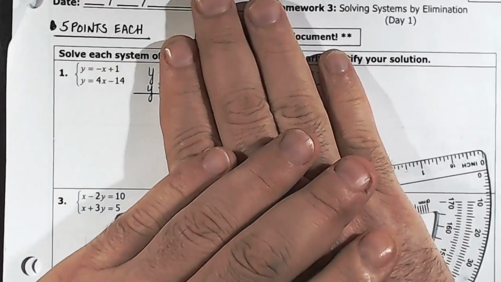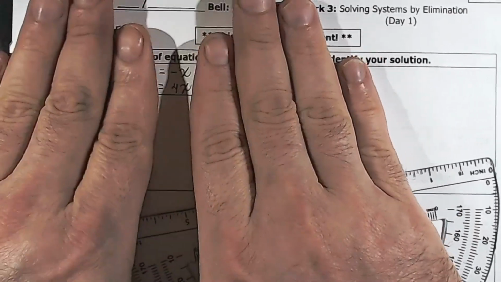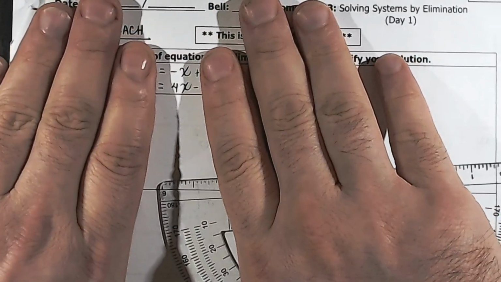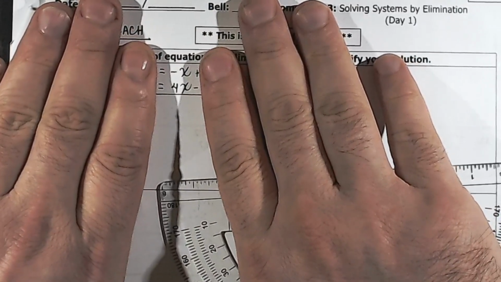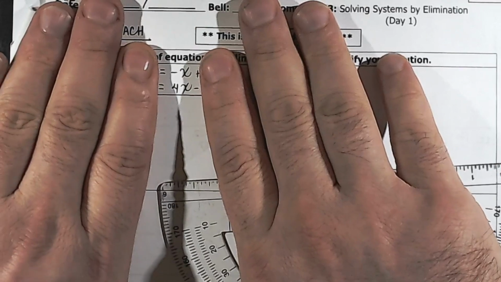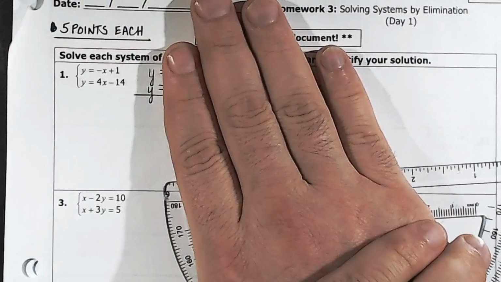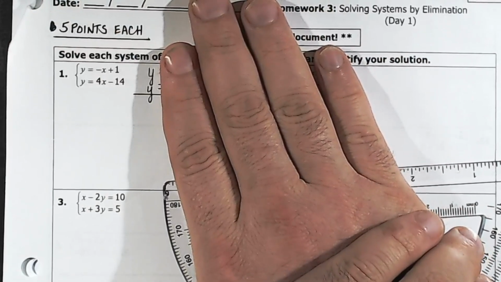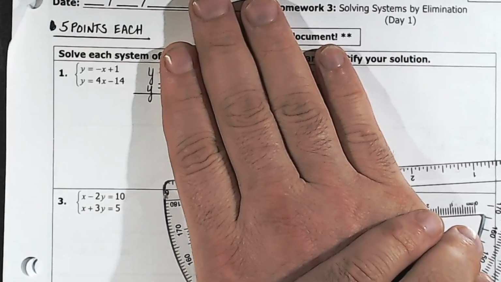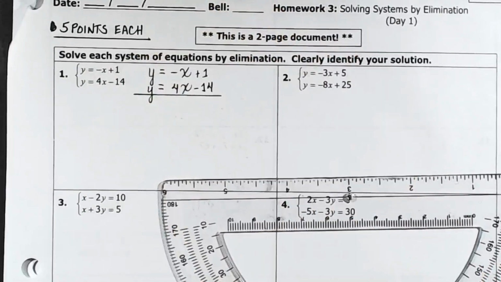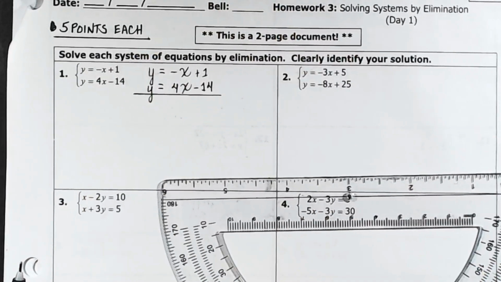So let's try subtraction. First, let's focus here on the x's. If I subtract the x's, if I say negative 1x minus 4x, then I have negative 5x. So again, I failed to eliminate the x variable, so that didn't work. Let's try the y's. 1y minus 1y is 0. So that would work. If I use subtraction, I can eliminate the y variable.